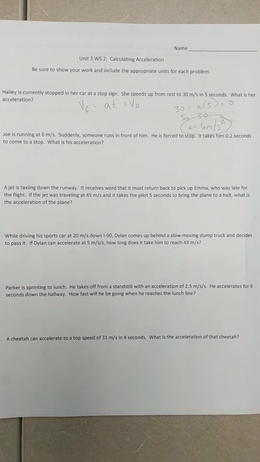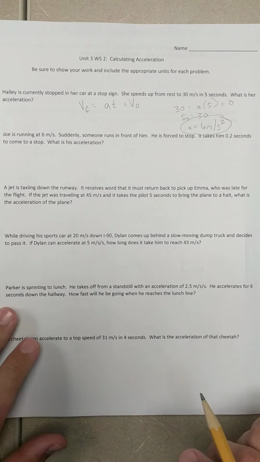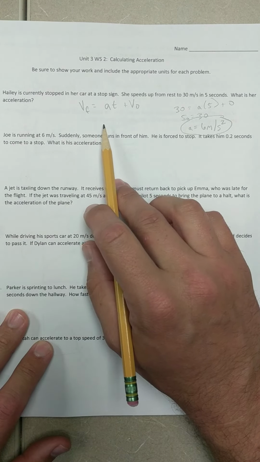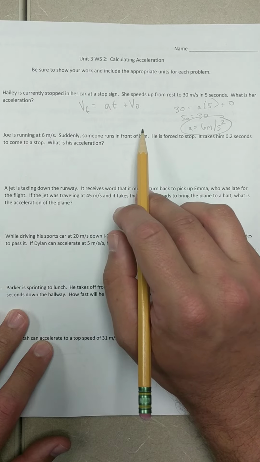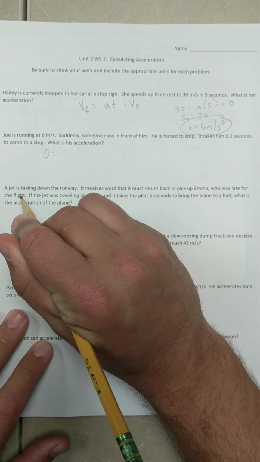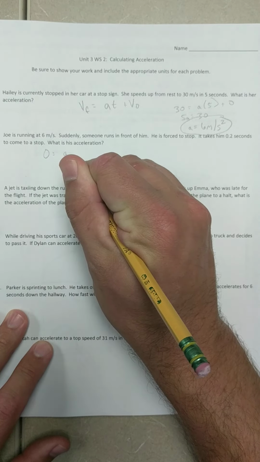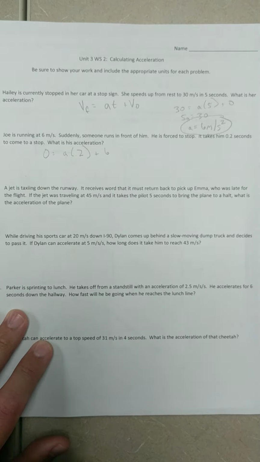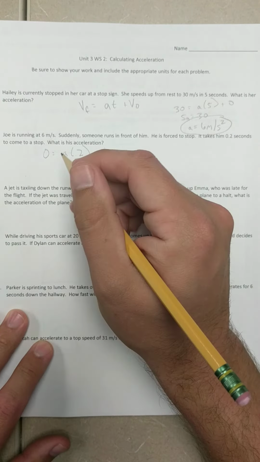Number 2, Joe is running at 6 meters per second. Suddenly someone runs in front of him. He's forced to stop. Takes him 0.2 seconds to come to a stop. What is his acceleration? Same formula as before. Final velocity equals acceleration times time plus initial velocity. This time we know his final velocity, he's going to equal 0 at the end. We don't know his acceleration, but we know the time is 0.2, and he was running at 6 meters per second. All right, so we do some math magic here.